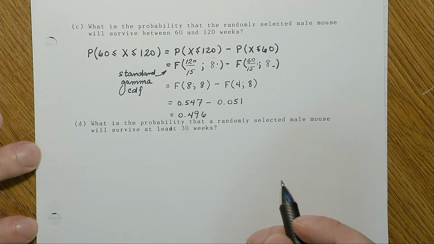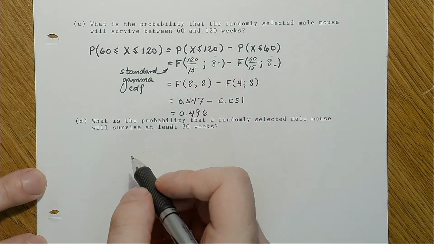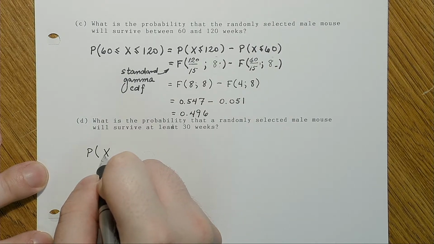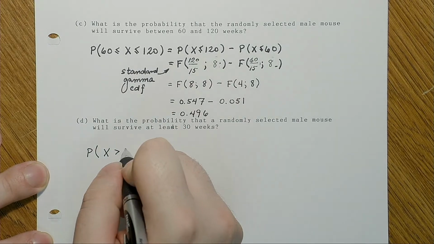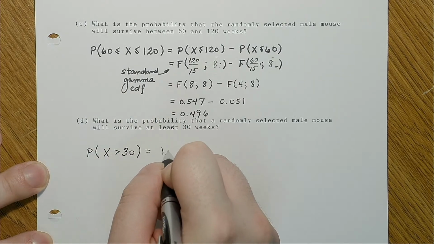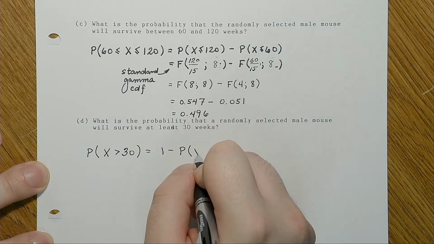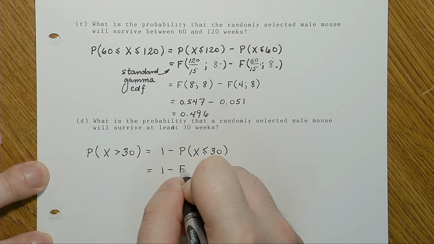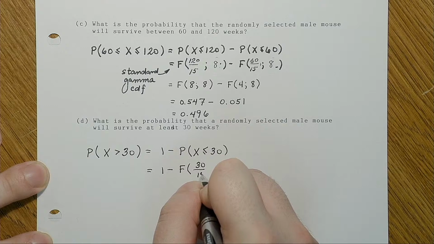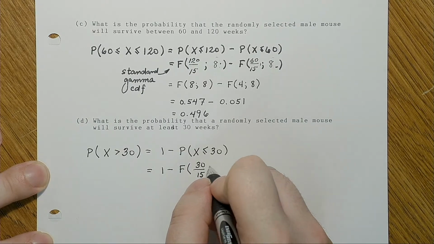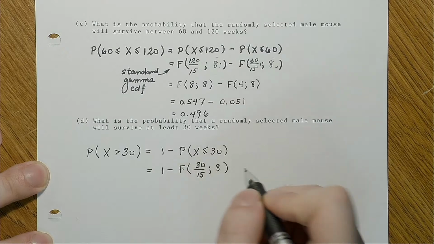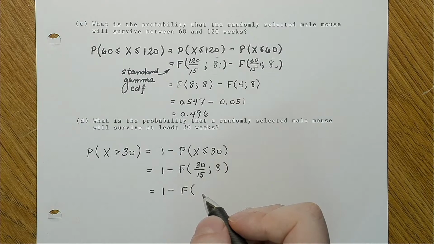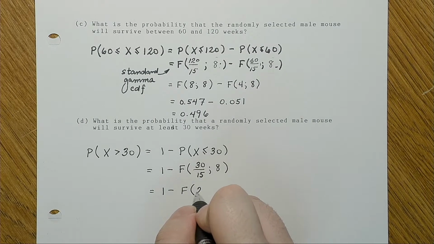And lastly, we're asked, what is the probability that the mouse will survive at least 30 weeks? With this, it's asking us what it is greater than 30. So again, taking the complement. 30 divided by 15 is 2.